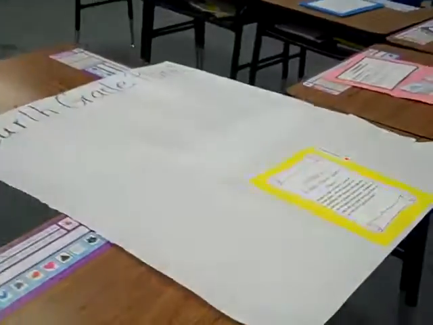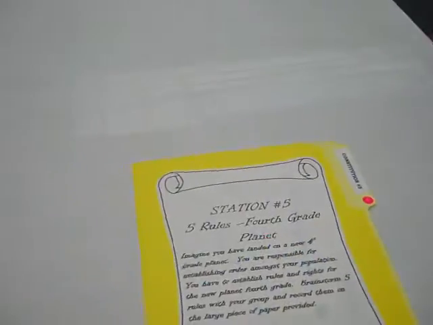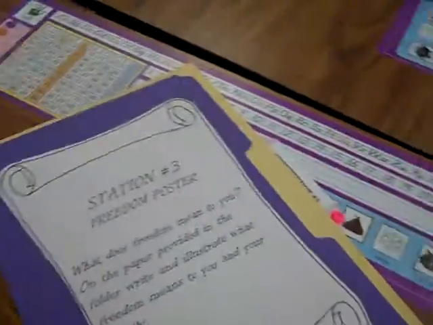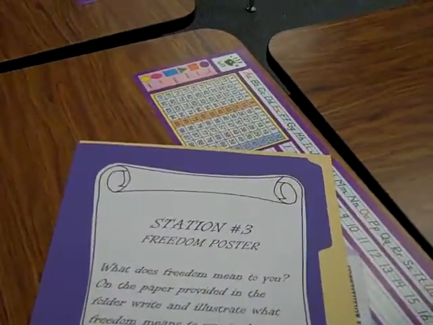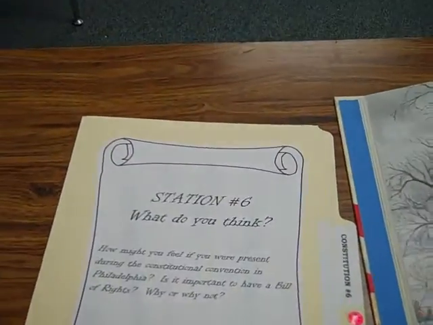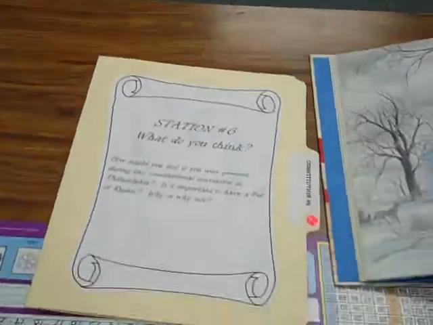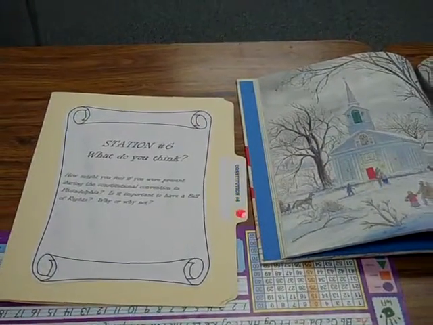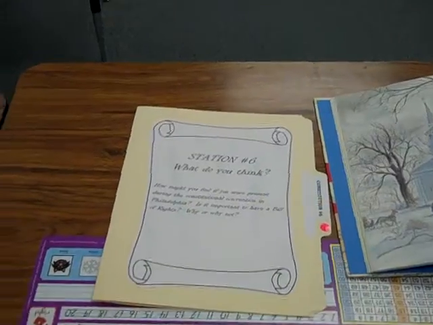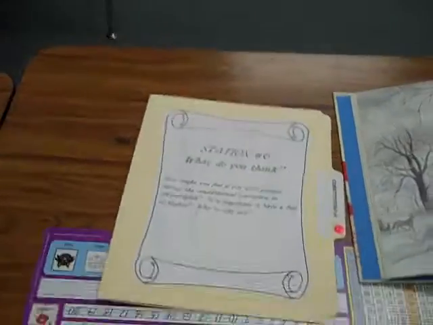So I have 6 stations for my students to learn about the Constitution and help them to realize how important our freedom is and what it took for these men to write the Constitution and to learn about it. So this would be for 4th grade, and this learning stations is the unit on constitutions. Thank you very much.